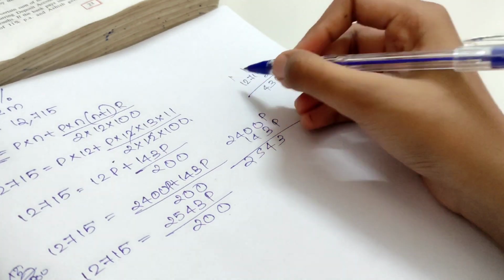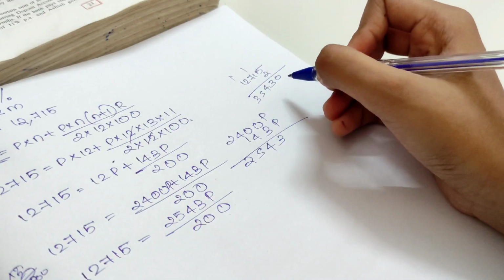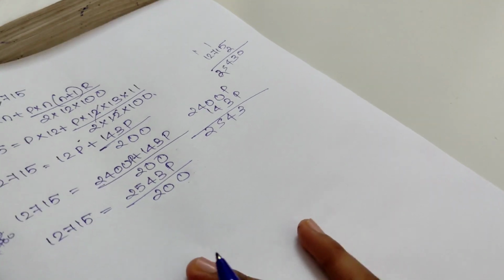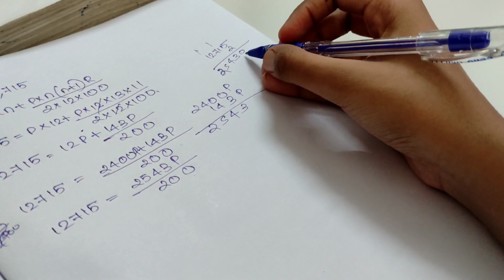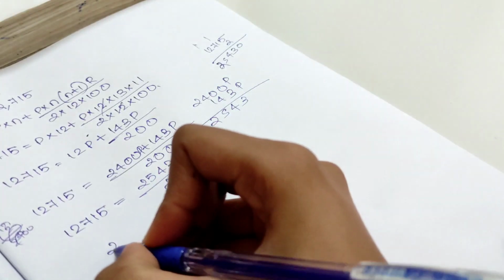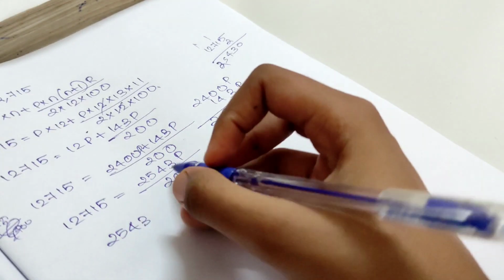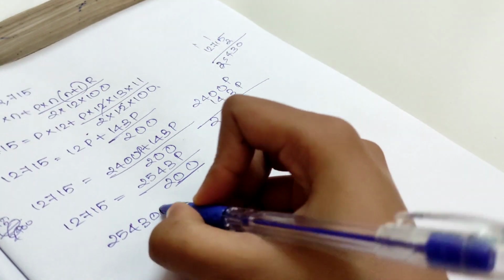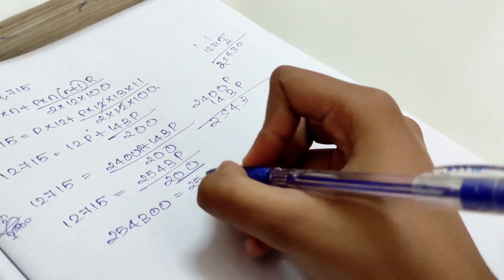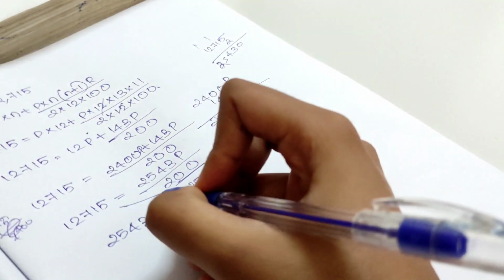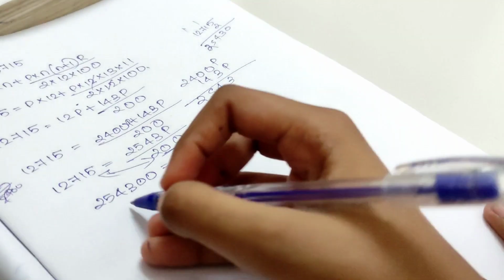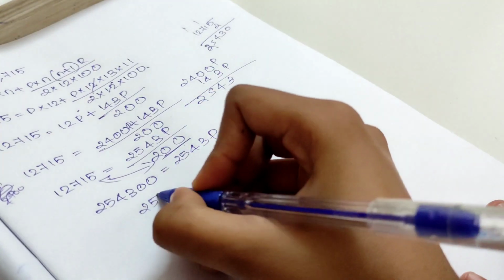12715 into 200 is 2543000. So 25430, double zeros, is equal to 2543p. This is what is called cross multiplication.